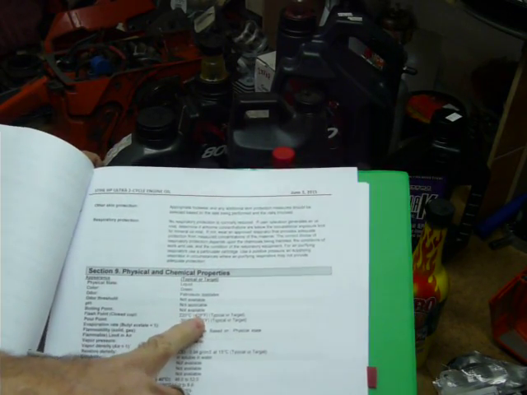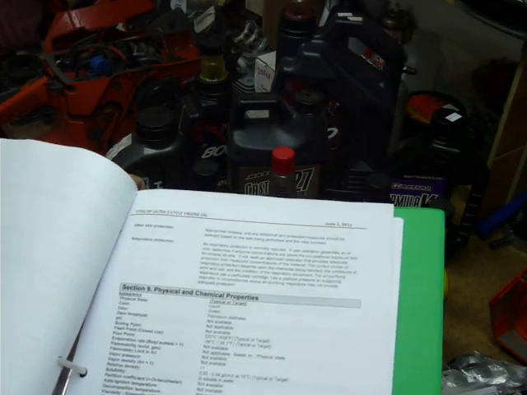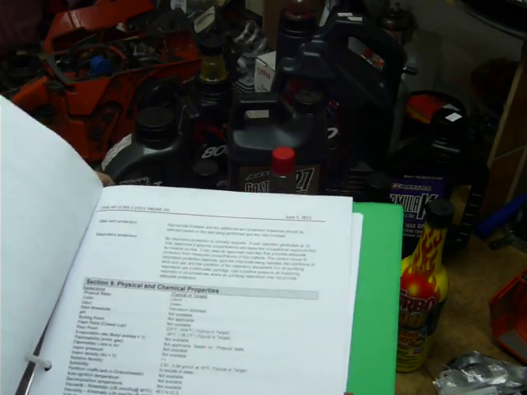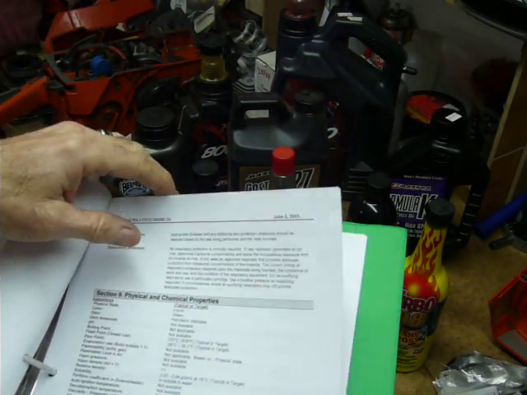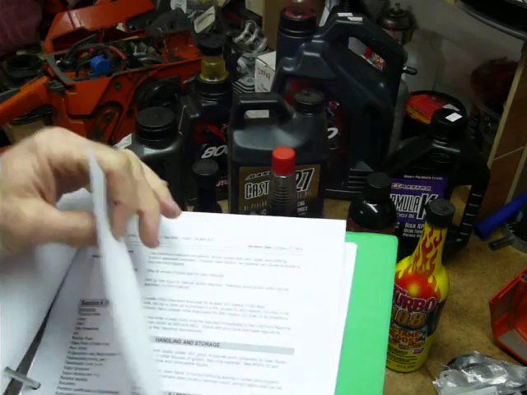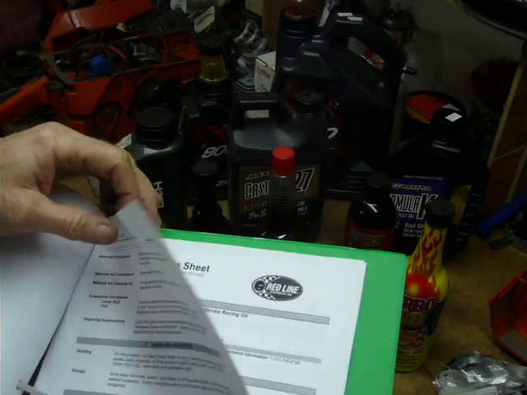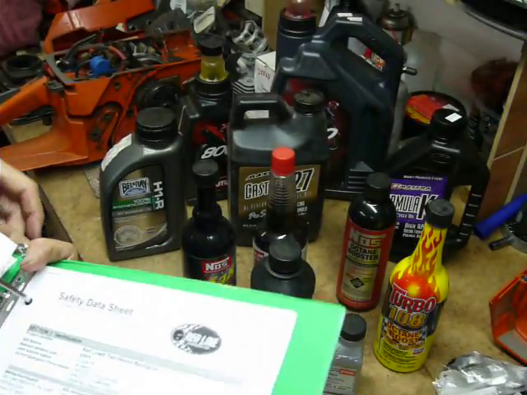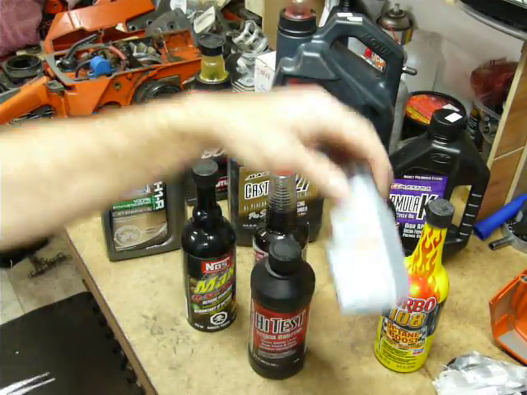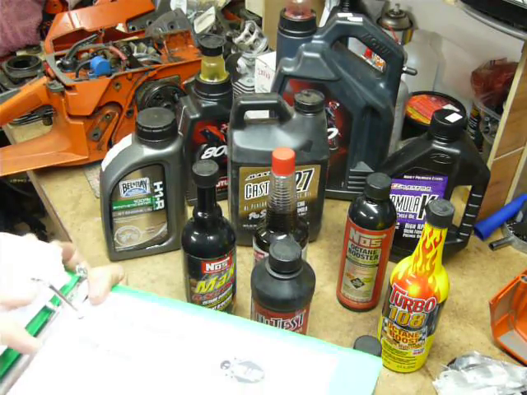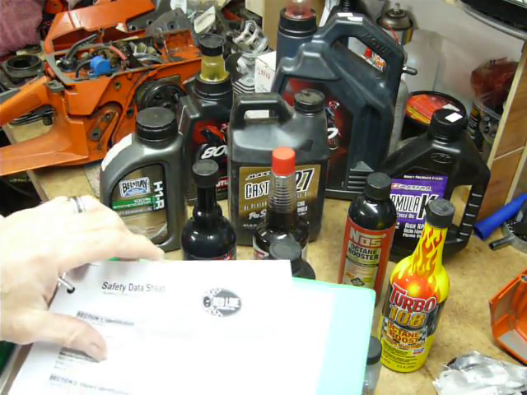The flashpoint's pretty good, 428. We have a complex ester, but there's also some cleaners in this, petroleum distillates, kind of a solvent type oil. If you quit running that particular version and started running this, you're going to clean it up a little bit. Then you can transition into something that's a total or complete ester.